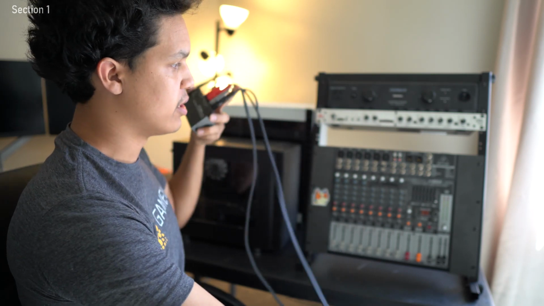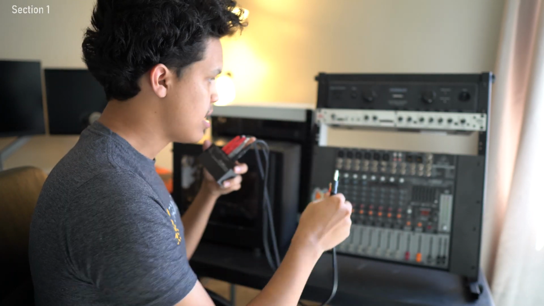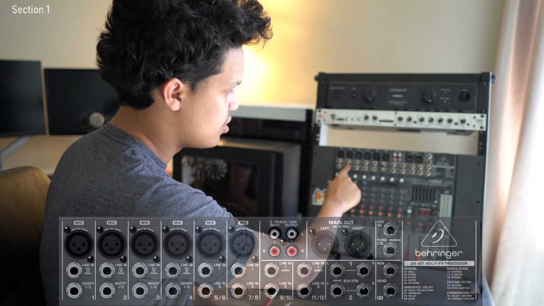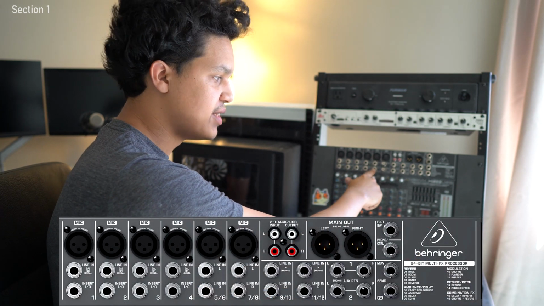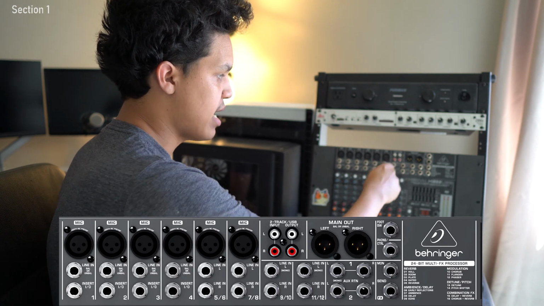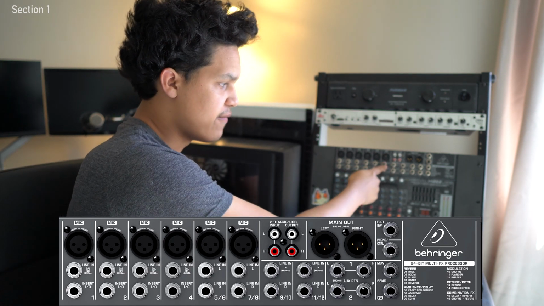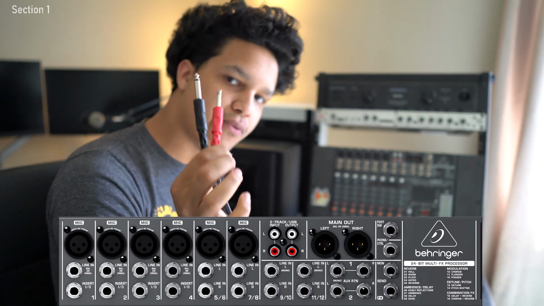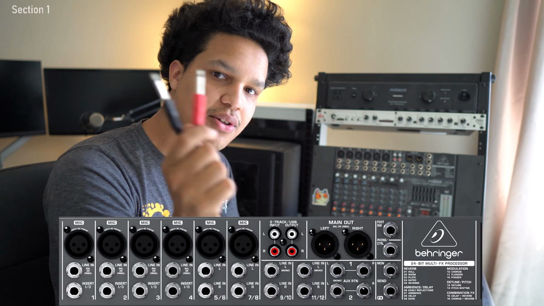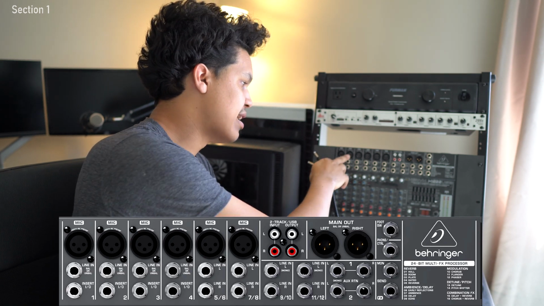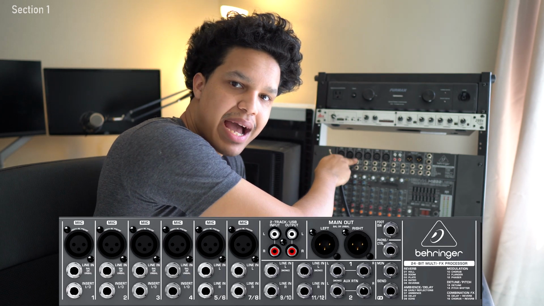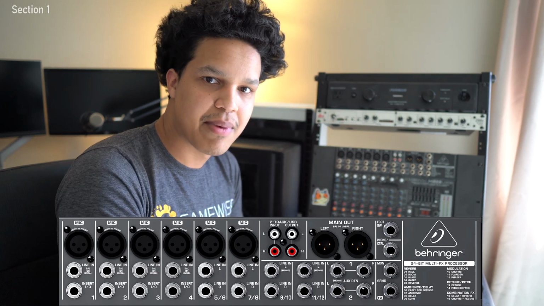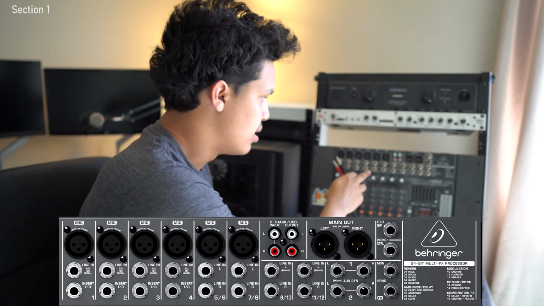And now I'm going to take these ends of the 1/4 inch, and right here we have line 1, 2, 3, 4, and then 5, 6, and 7, 8 right here. The 5, 6, 7, 8 channel right here is actually made for this type of insert, because this is called a stereo input. You can technically put it into the BAL and BAL or the insert channel, but it's not going to be the same as connecting it into a stereo input.